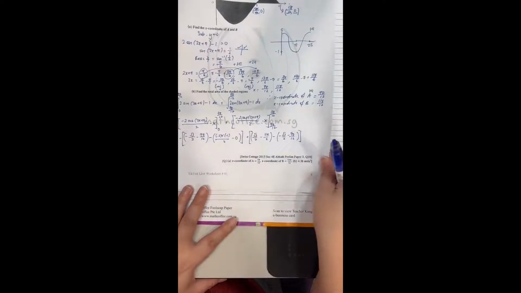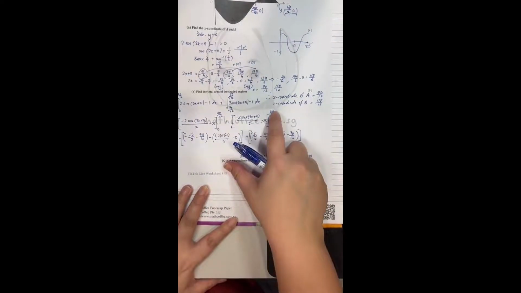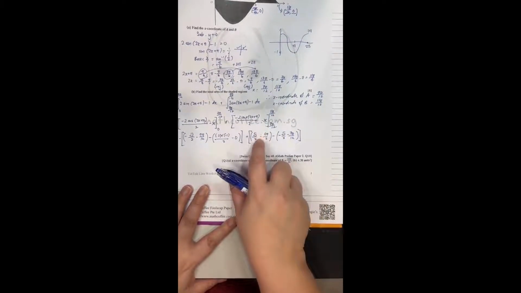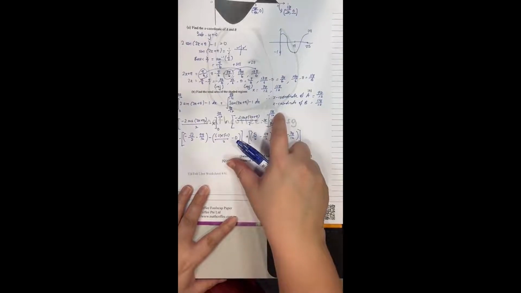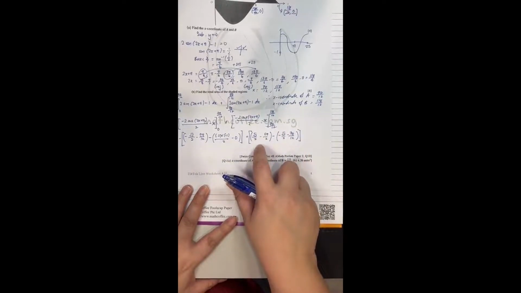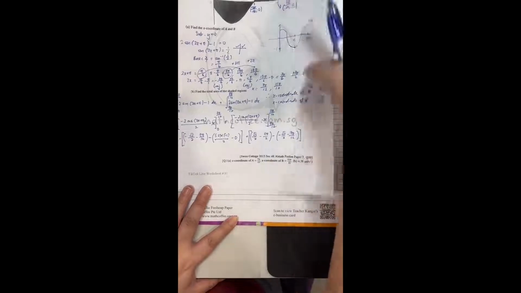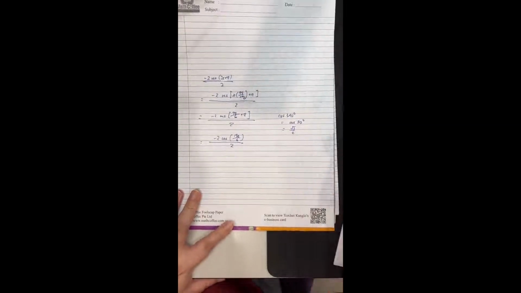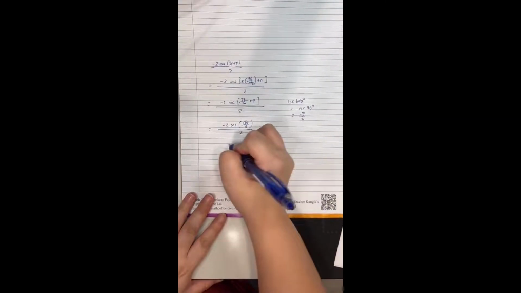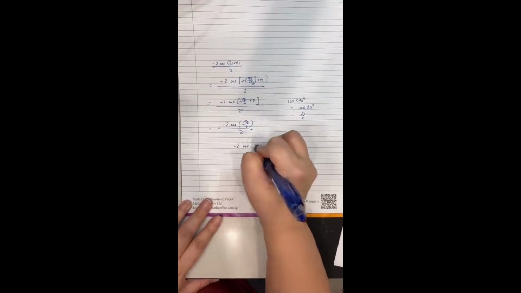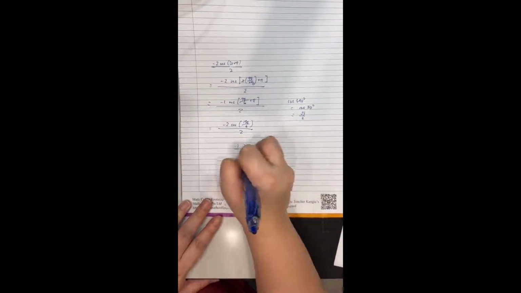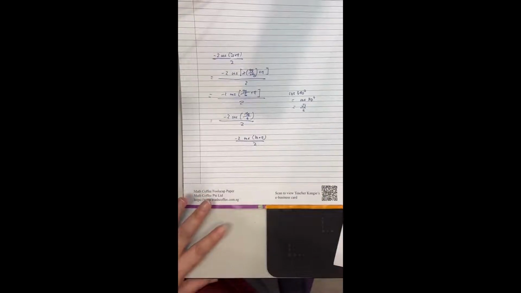Okay, then this part. This part is I sub in 11 pi over 12, correct? So let's work out subbing in 11 pi over 12. How do we do it? Okay, so now over here, I'm going to do the same thing. Minus 2 cosine of 2x plus pi over 2. This time round, we're going to sub in 11 pi over 12.